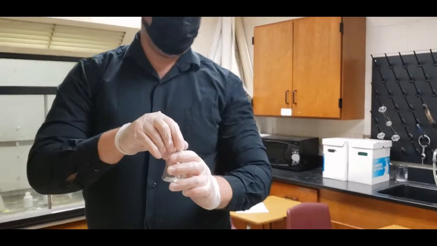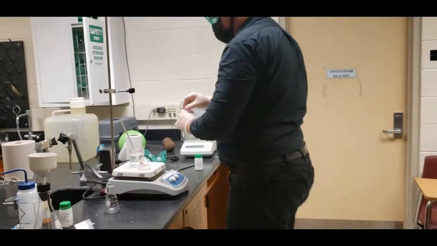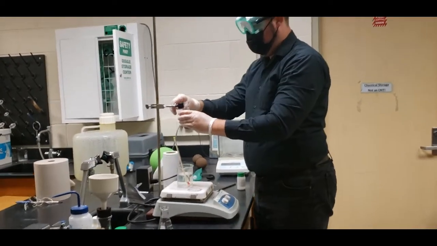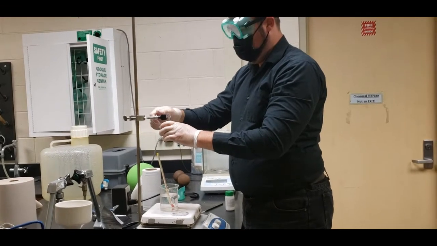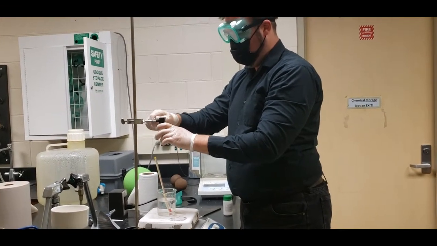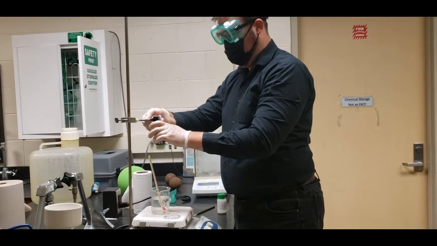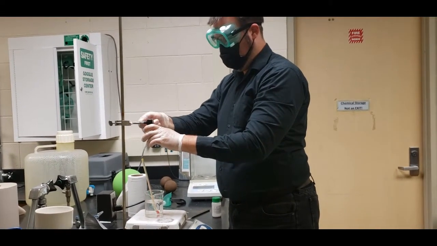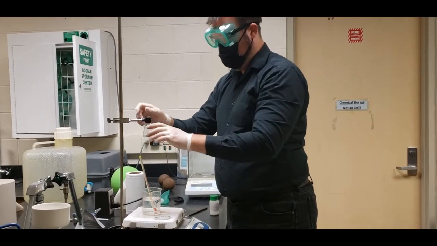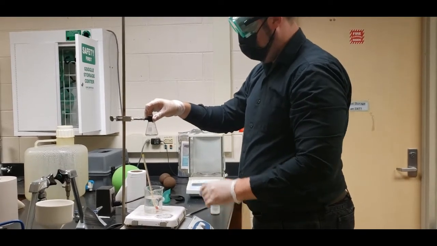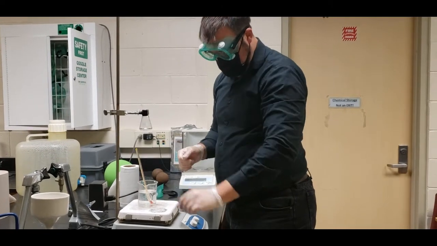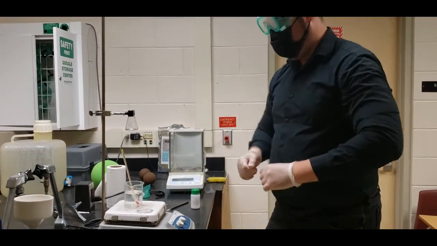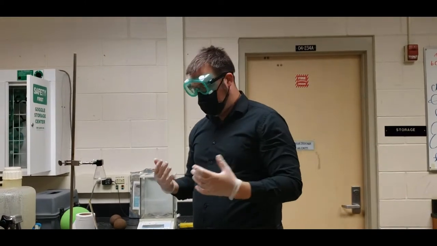We are now going to go ahead and take our mixture. We're going to place it into this right here. We're going to go ahead and let this wait and heat up to 80 degrees. It's almost there.